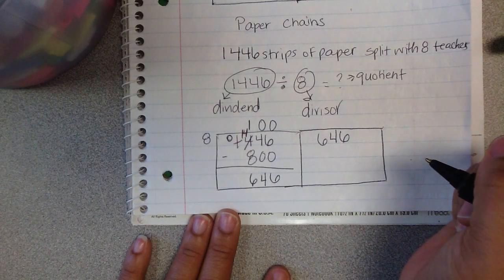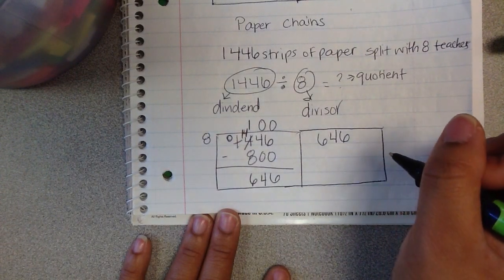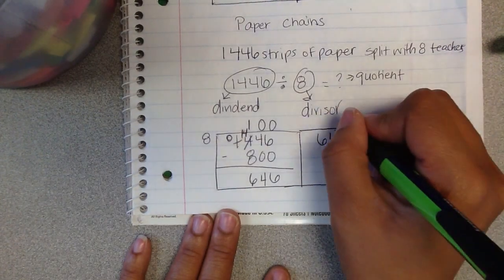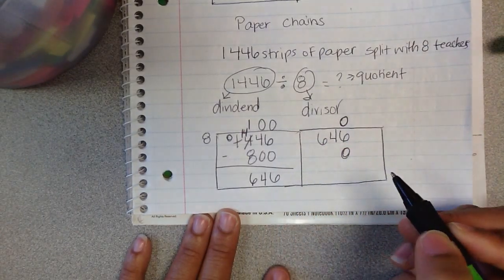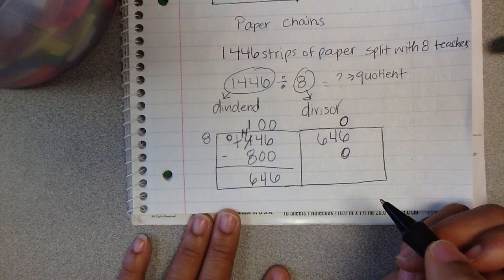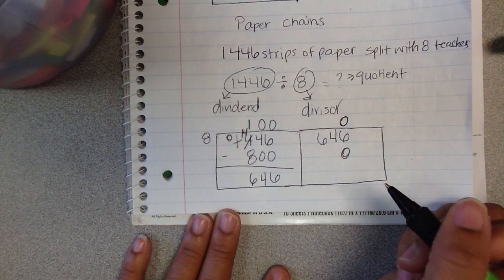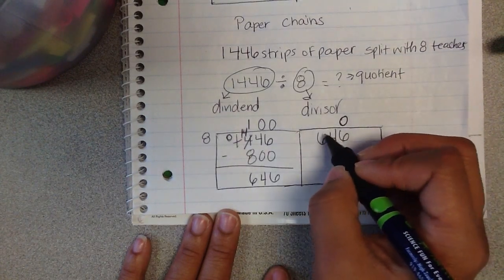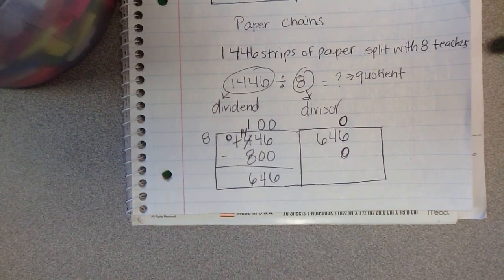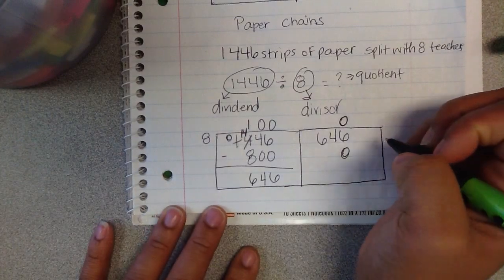Now I've got to think, what can get me really close to 646? That's a big number too. So I know if I can put a 0 right here, I might be able to get something closer to these first 2 digits, this 64 right here. So here I have 8 times, I want you to pause the video and think about what could get you the 64 right here. When we're multiplying 8 times something, because we have a 0 on the end, what could get us close to what we have left over? Okay, if you have it, great. If you're still thinking, pause the video and think some more.